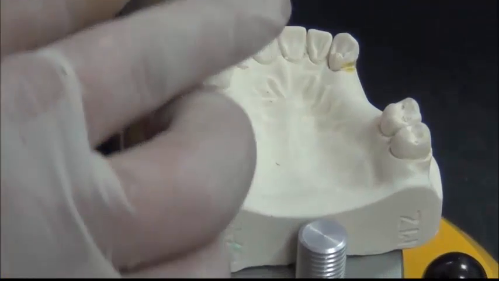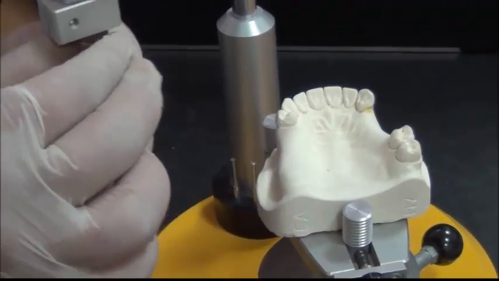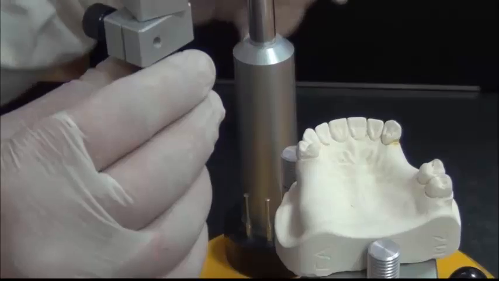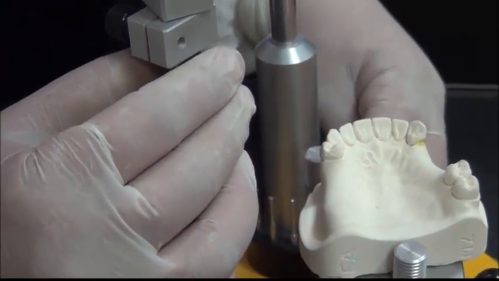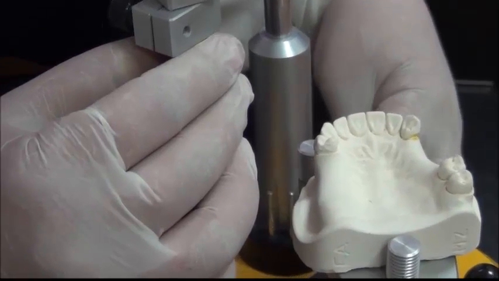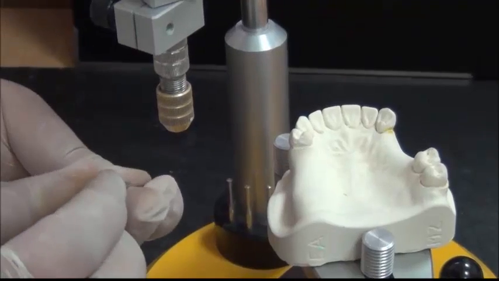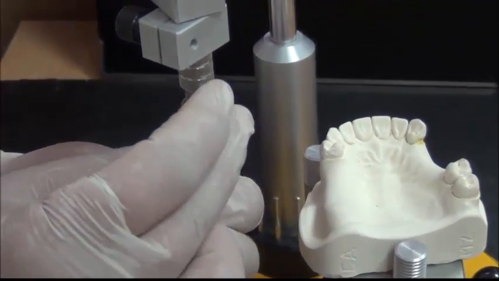So that was the analyzing rod, the analysis of the areas of the cast in reference to a vertical path of insertion. Now, to identify these undercuts better, why not draw a line on the bulges of the tooth to make sure that I could further see them?